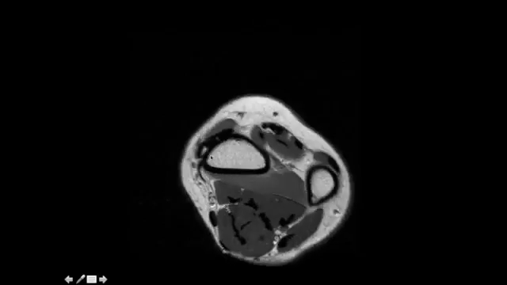So these are axial proton density images. This is the radius, this is the ulna, this is the pronator quadratus, and we start seeing our dorsal compartments as well as our flexor tendons. So let's start with the dorsal compartments.